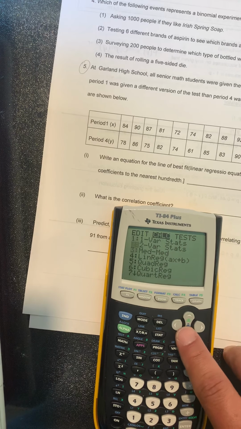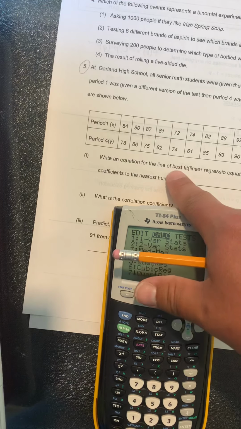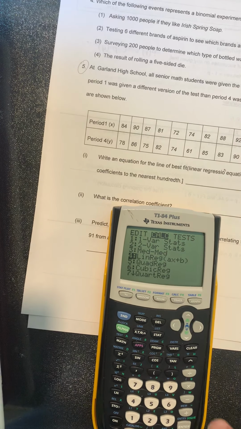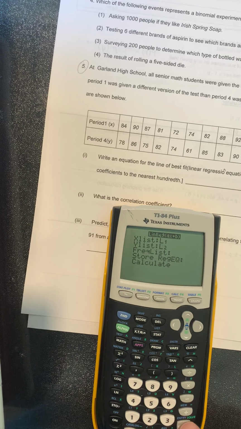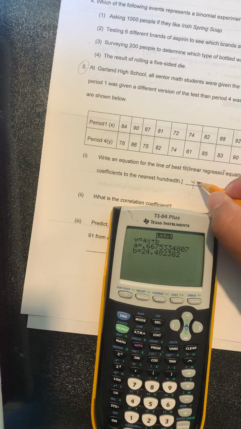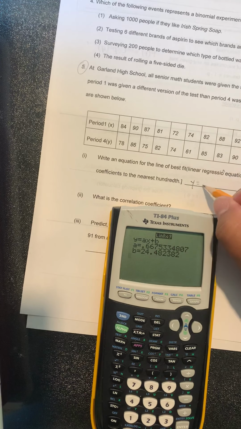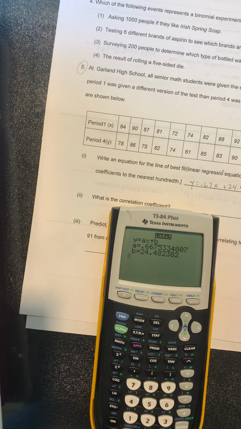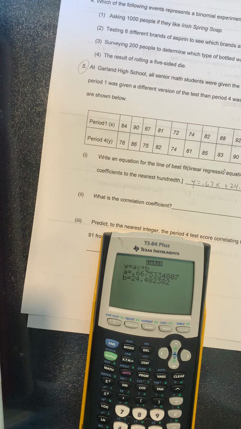All right, and then I hit stat. I go to calculate, and I go to linear regression because it says line of best fit, linear regression. There's another typo. It should be an N there. L1, L2. Calculate. So I got Y equals, it says round to the nearest 100, so I got 0.67x plus 24.48.